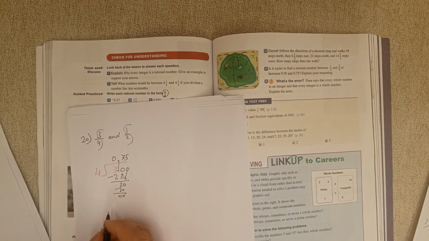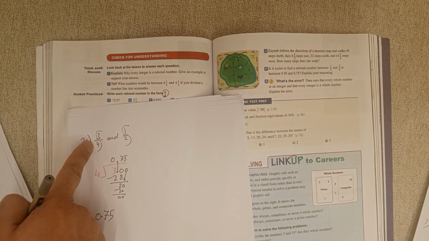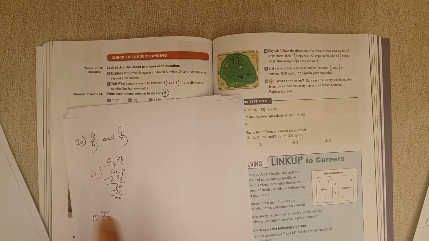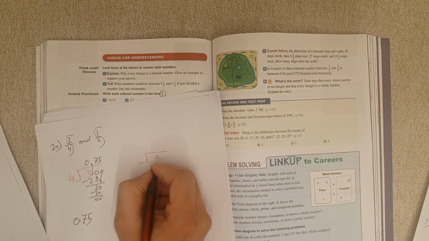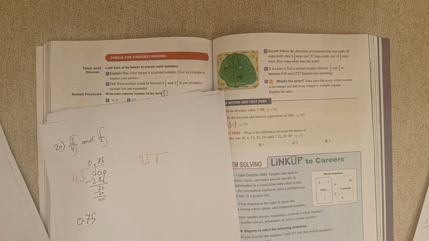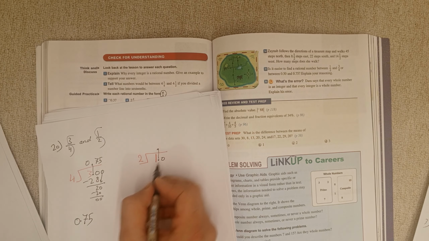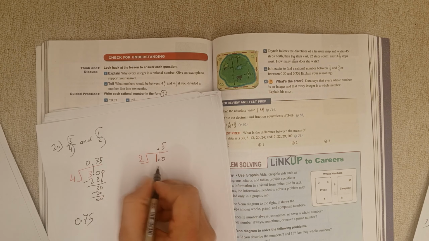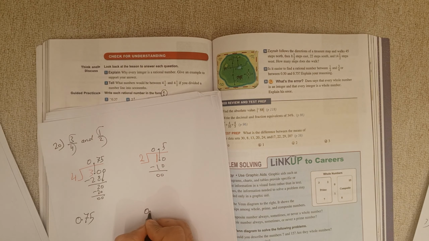So the answer is 0.75. If we change the first fraction to a decimal, it's 0.75. For the second one, 1 over 2: 1 is inside, 2 is outside. Straight up the point again. How many 2s in 10? 5. 5 times 2 is 10, remainder 0. So 0.5.